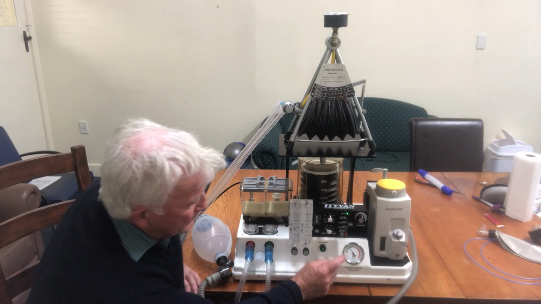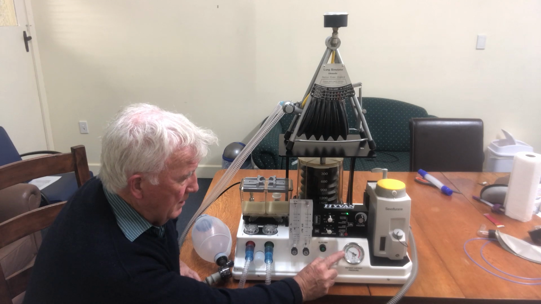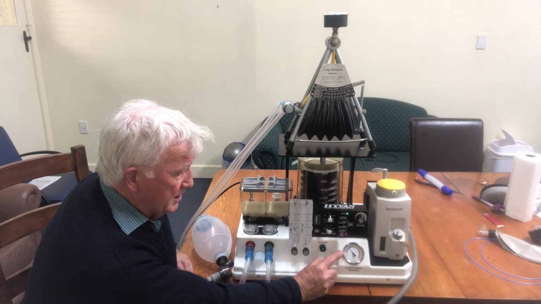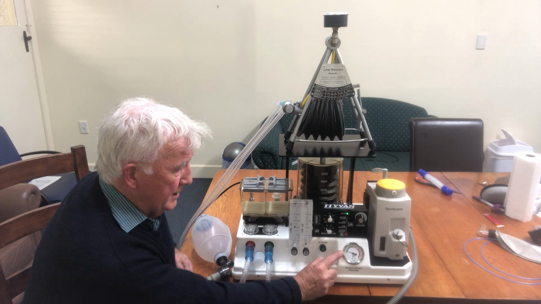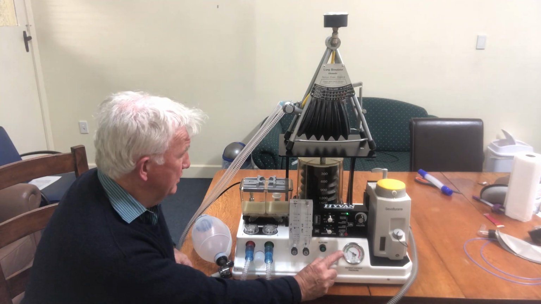You can see we've got about 4 centimetres of PEEP. This is the PEEP we've just built into the system. It's a function of the spill valve. I think it's a very useful baseline PEEP to have, both in spontaneous and intermittent positive pressure ventilation.